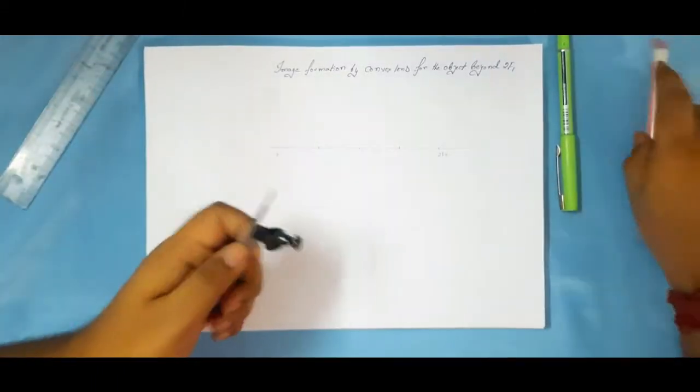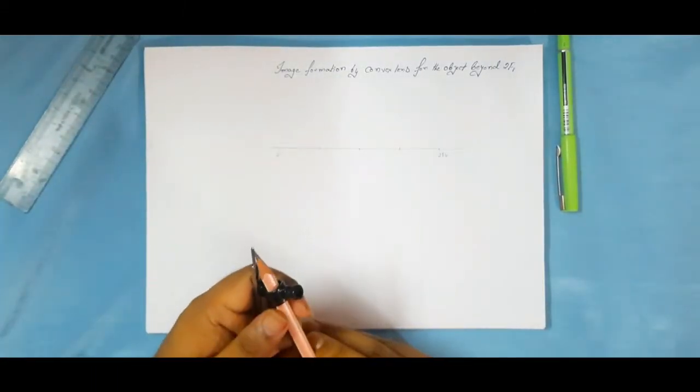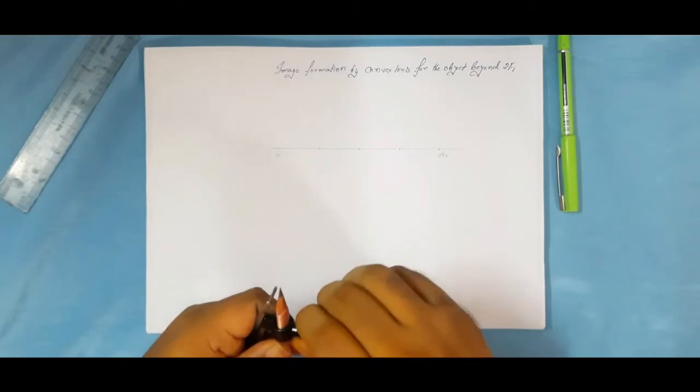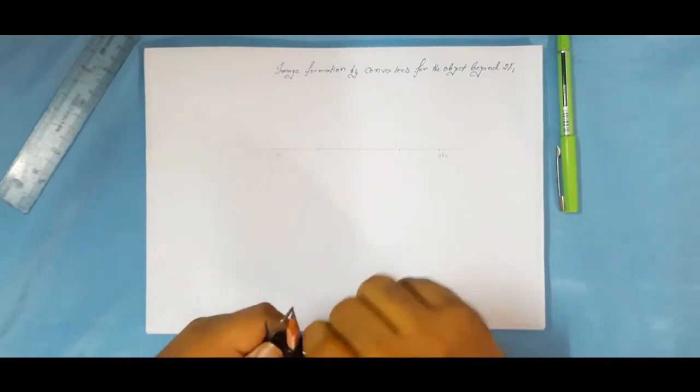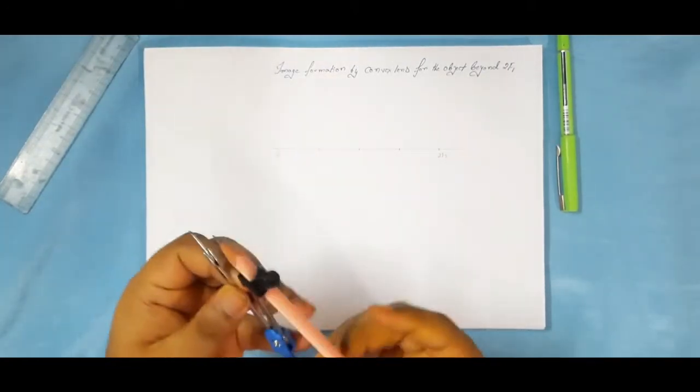Now we'll place the compass in 2f1 and 2f2 as the center of curvature.